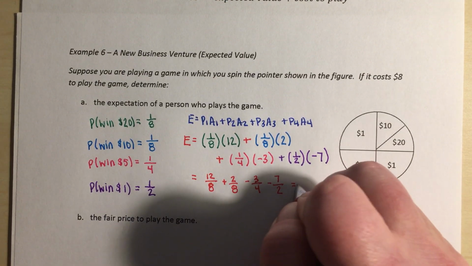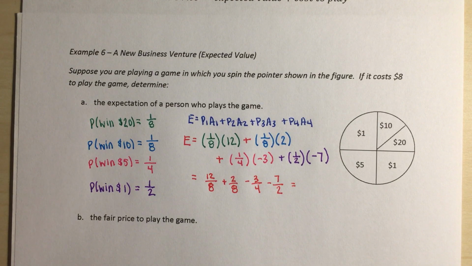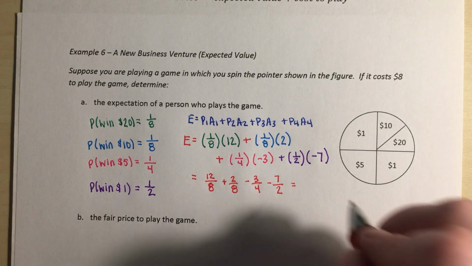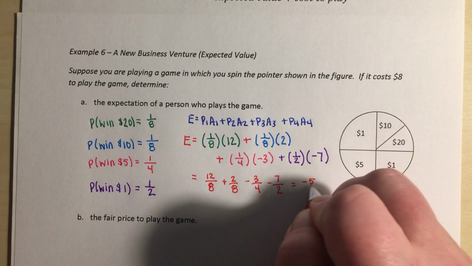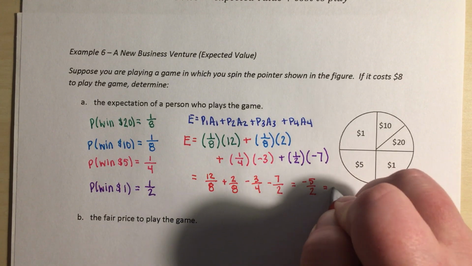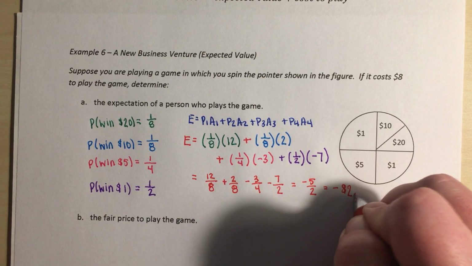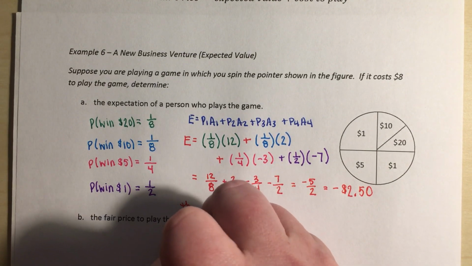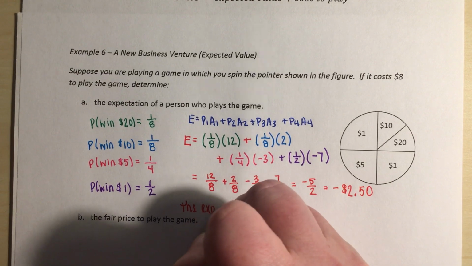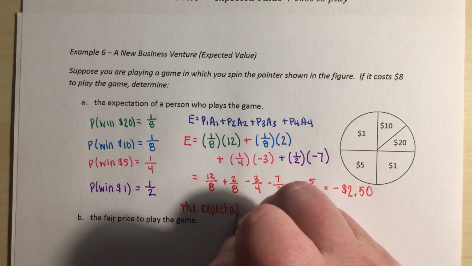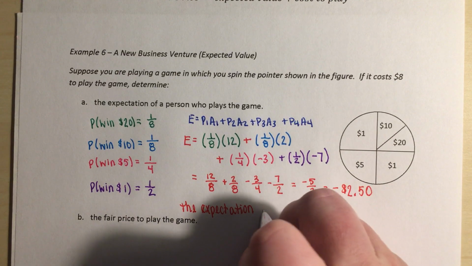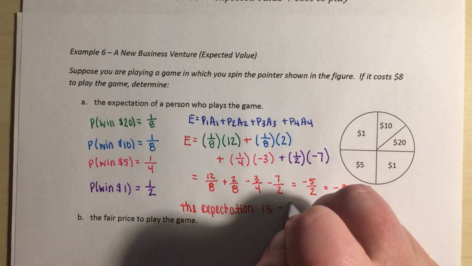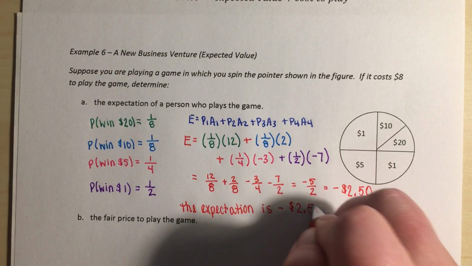I'm not going to necessarily show every single little fraction step in this case. This is going to give us a -5/2, which is -$2.50. So the expectation is -$2.50.